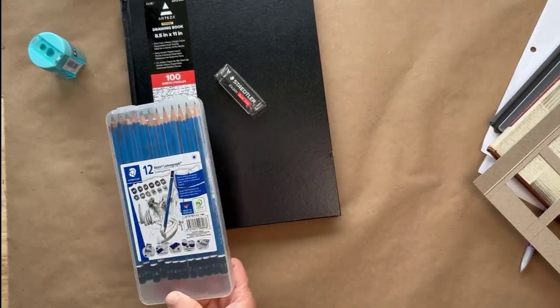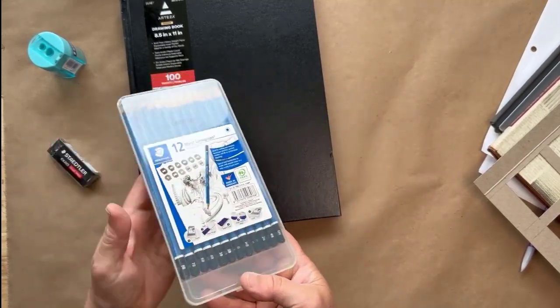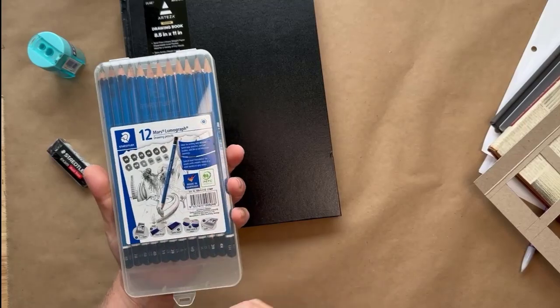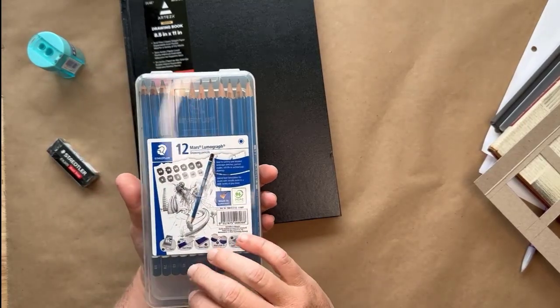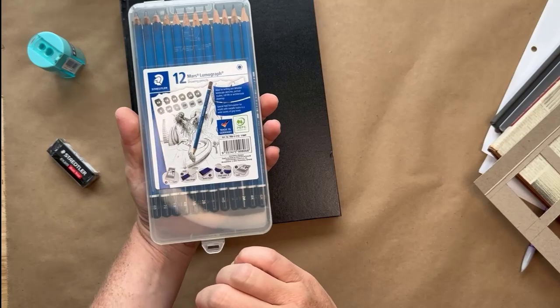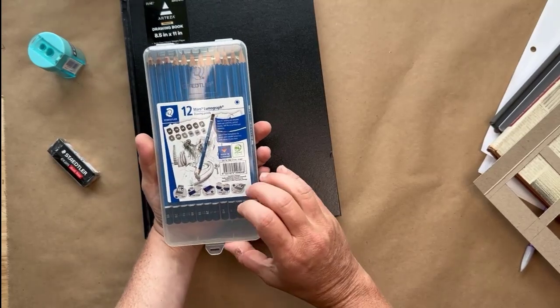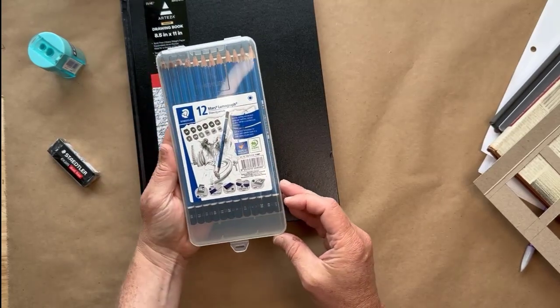And I've got this nice set of pencils. Now, surprisingly, I have a lot of art tools, but I didn't have a set of pencils like this. I used to, but I had taken them into school and they all got used. So I've purchased myself a new set.